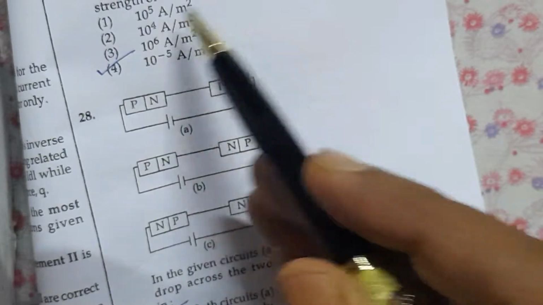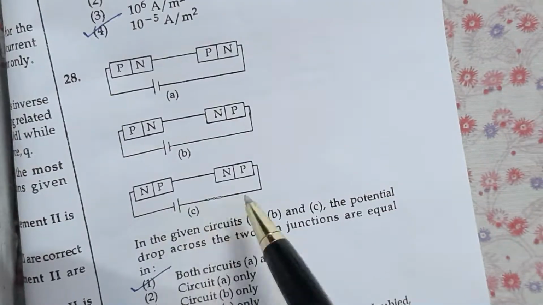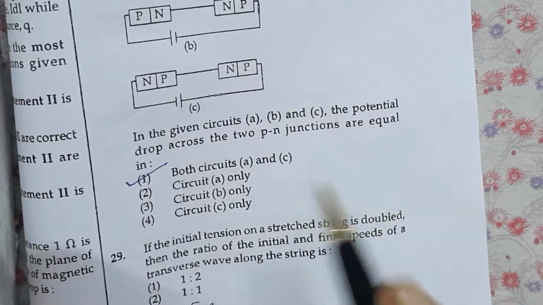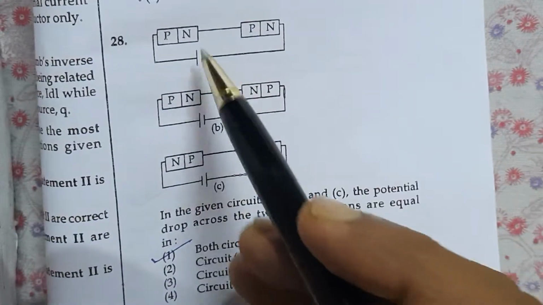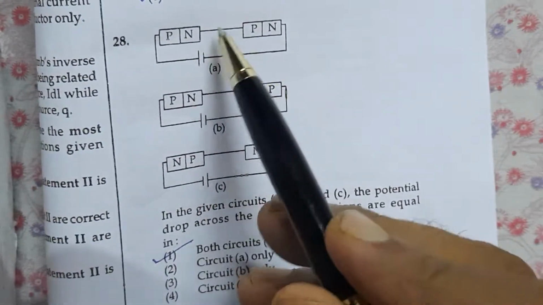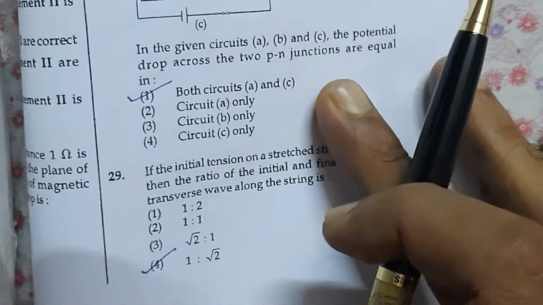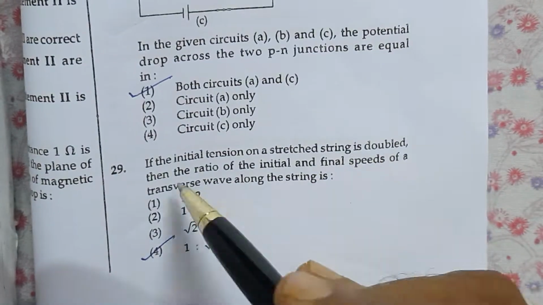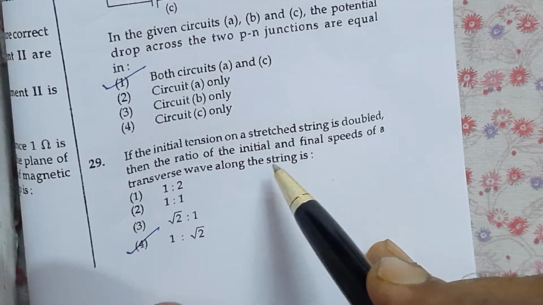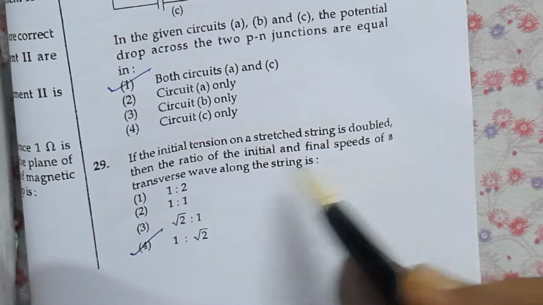For question number 28, in case of both circuits A and C, the voltage drops are equal. In this case, both the diodes are in forward bias and they will share the voltage equally. For question number 29, the initial tension of the string is doubled. We know that V equals root over T by M.